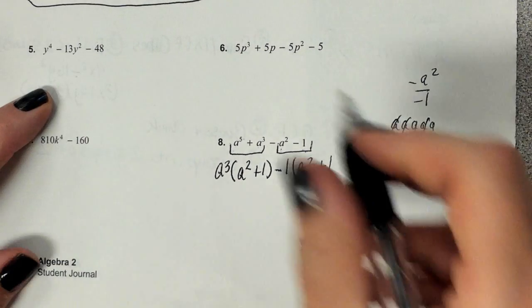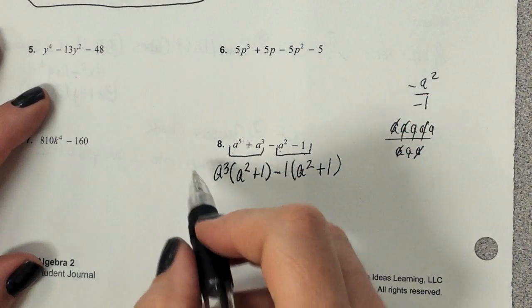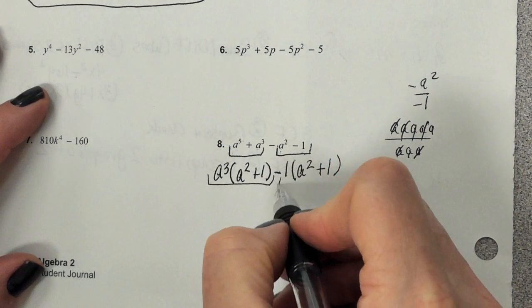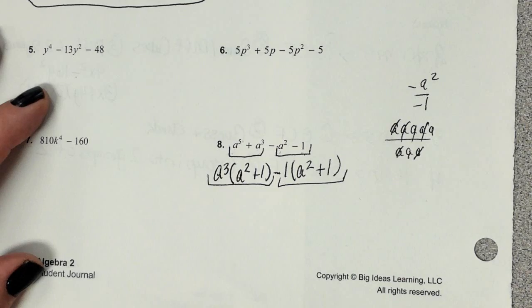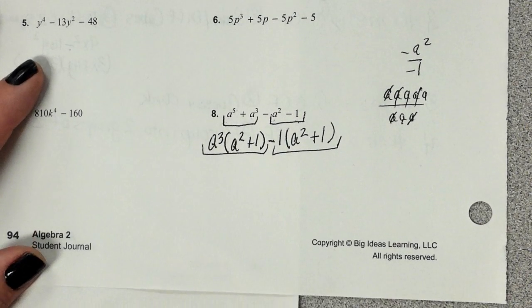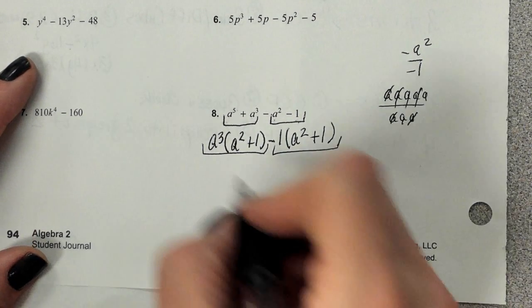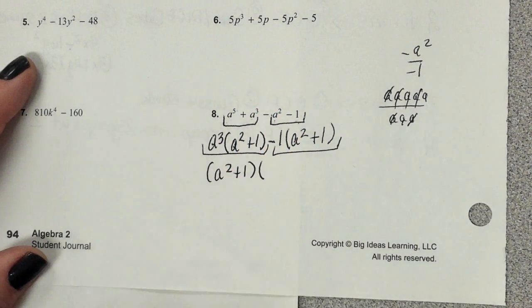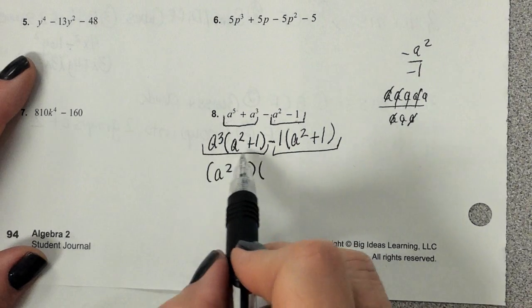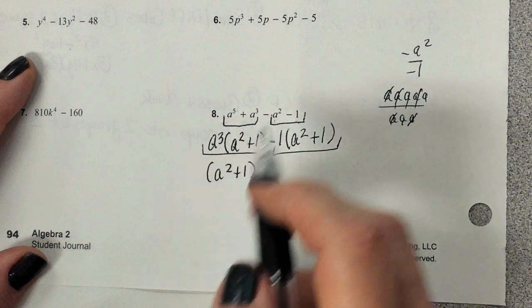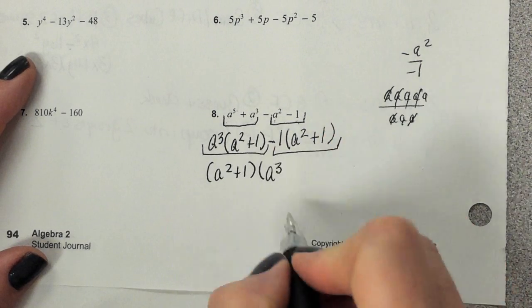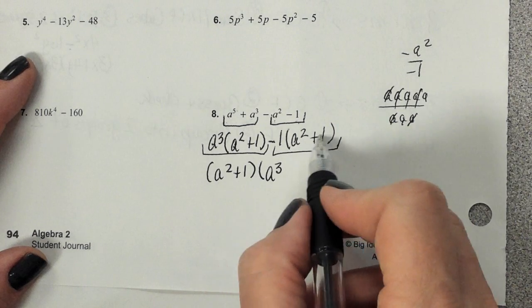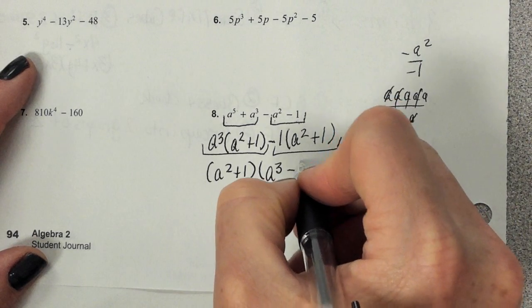And so now I'm going to look at this term and this term. And what do those two terms now have in common? A squared plus 1. So I'm going to factor out an a squared plus 1. And then what I'm left with is, if I take an a squared plus 1 out of here, I'm left with an a to the third. If I take an a squared plus 1 out of here, I'm left with just minus 1.